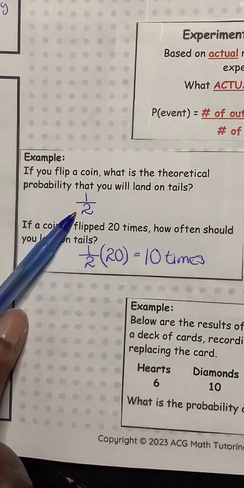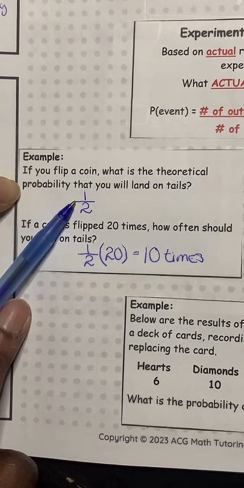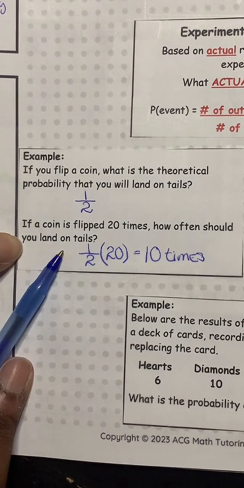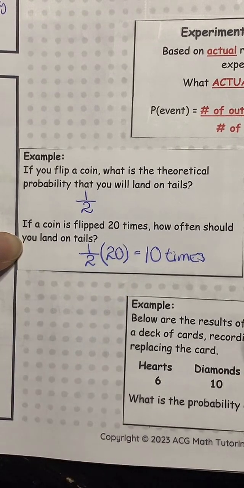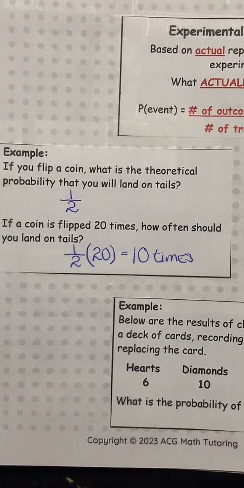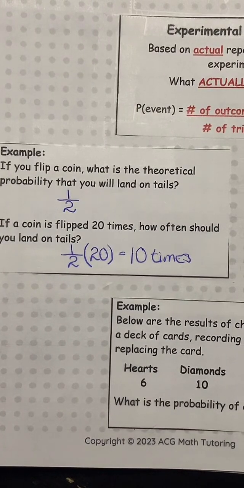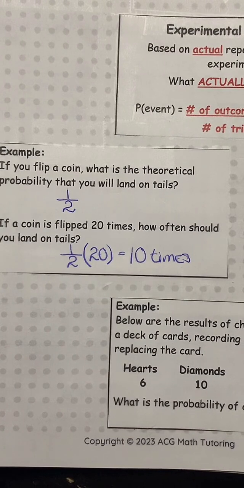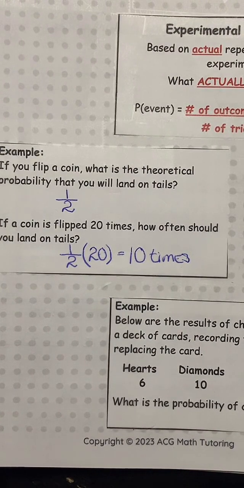Okay, so this is doing it one time. This is theoretical. Now if I were doing the experiment and literally taking a coin and flipping it 20 times and recording what I get as my result, that would be experimental. Do we see the difference between the two? Because some people are just like, I don't know the difference, and they always have a question: is this theoretical or is this experimental? Theoretical, it's all based on theory.